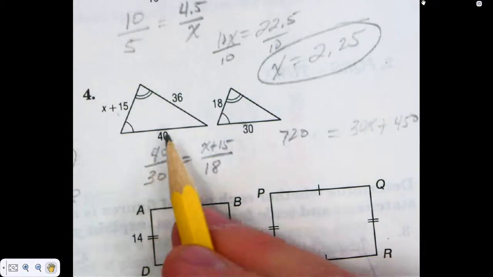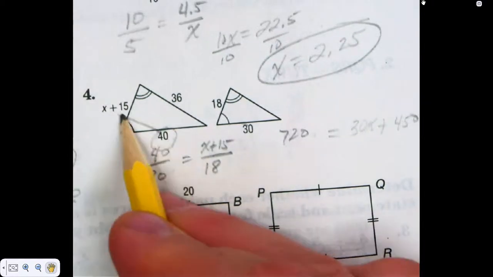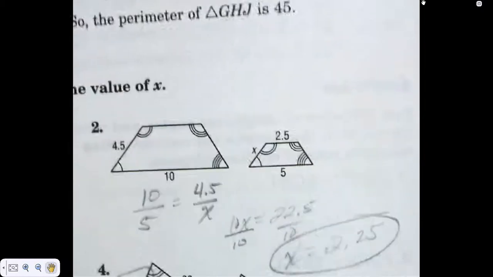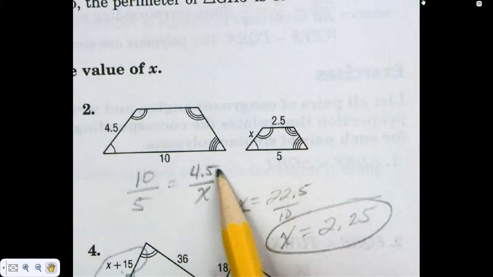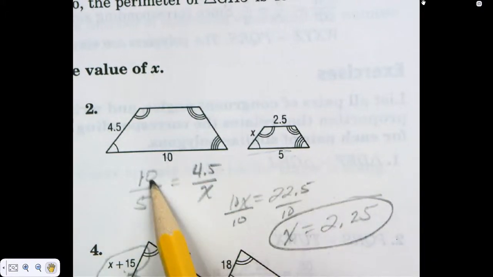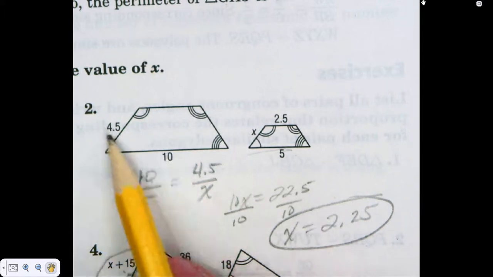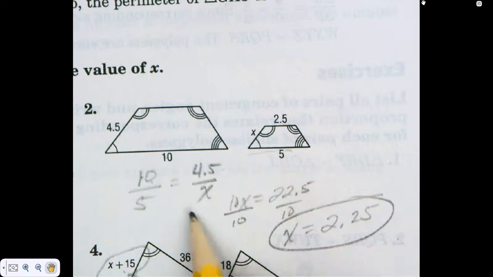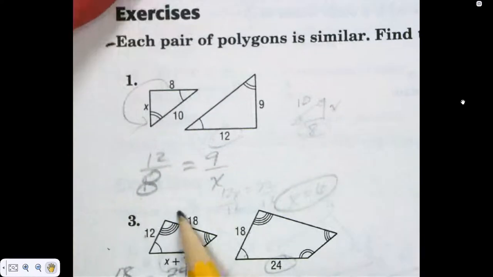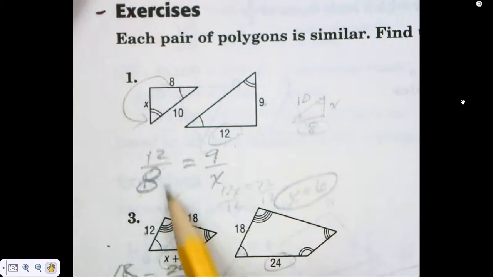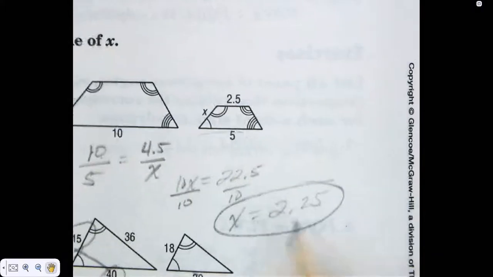Because I put 40 on the top. So what's on the same triangle as the 40? X plus 15. If you'll notice on all these we've made, maybe we're trying to move a similar triangle. 10 over 5, right? The 10 was on the same place as what? Same figure as 4.5, and you notice they're right across from each other. The 5 was the same place as the what? You see, does that make sense? That's how you can kind of check yourself. The 12 was with the 9. See how it is right here? The 8 was with the what? You see what I mean? It's got to be like that.